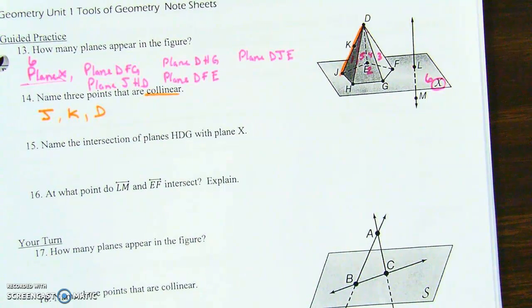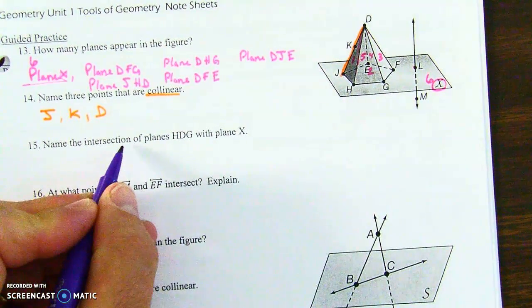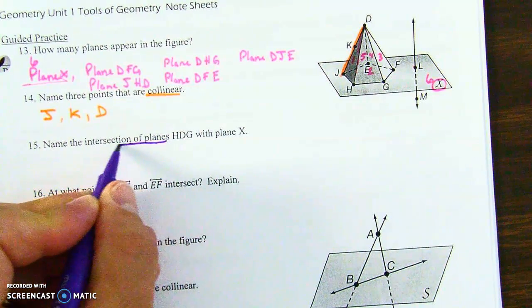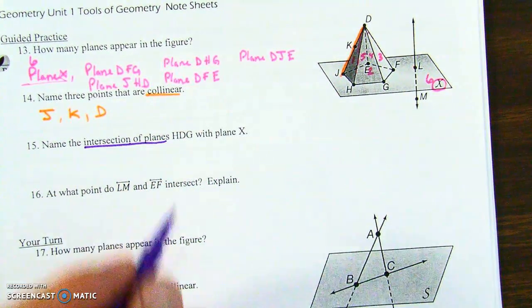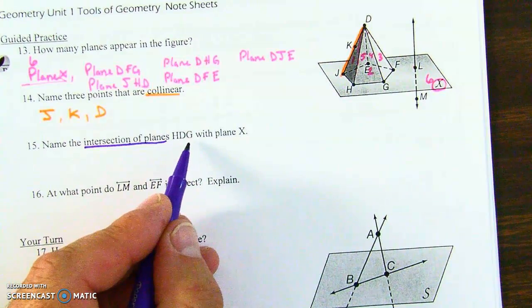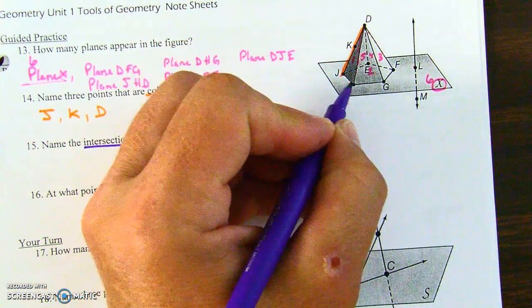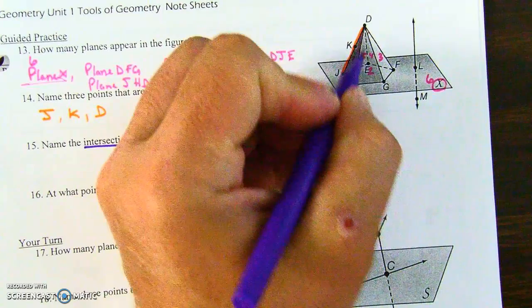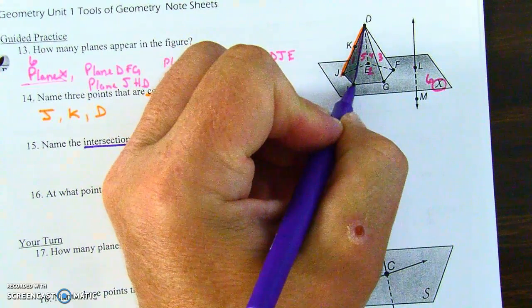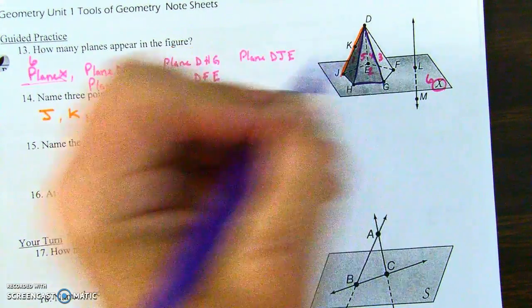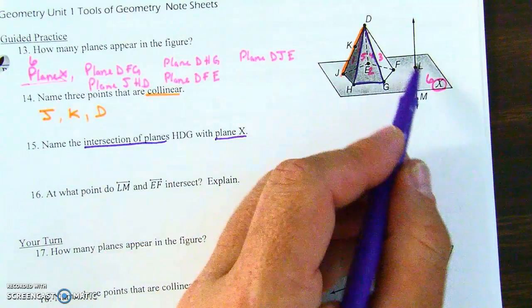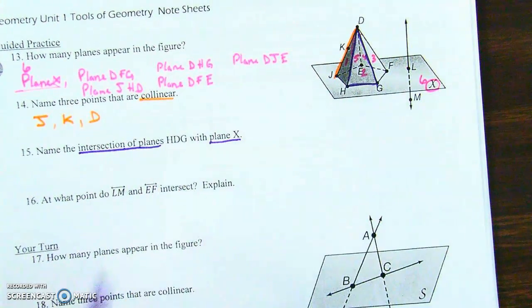Now the intersection of planes. That means there's more than one. We're talking about H, D, G, which is this one here. So plane number 2 is right here, and it intersects with plane X, which is the bottom floor of this one. Where do they intersect?